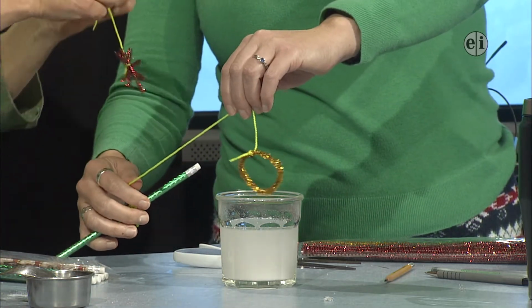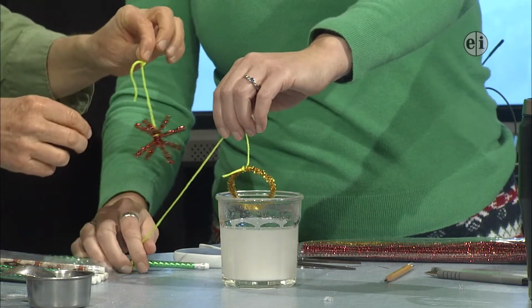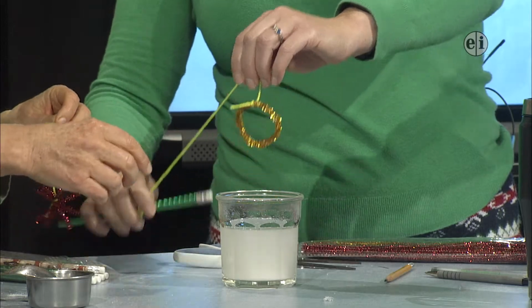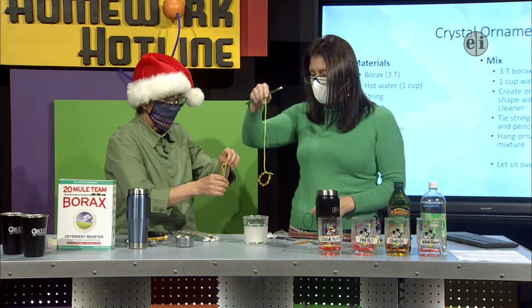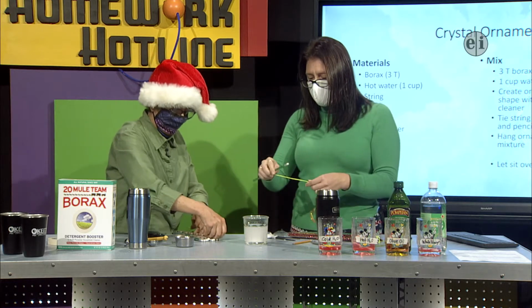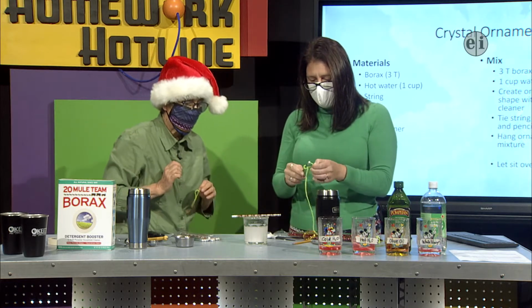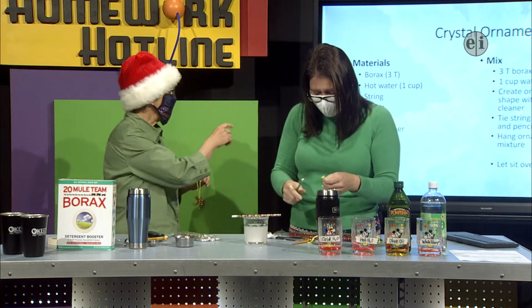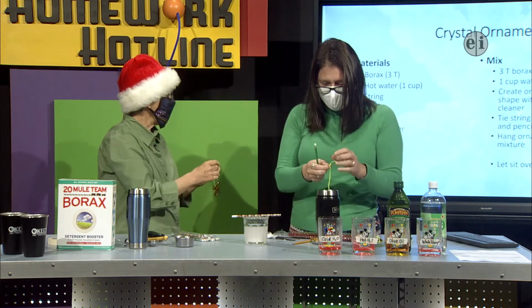So see, like that had a little hole in it. Can it lay down here and then lay like this? No, because I don't think... How far away did you... I thought you were just going to hold it in there. No, you're actually not, because you're going to make it so that it's supposed to lay on there. Oh, I did not know that. I left that part out, sorry, that's kind of important. Tie string to ornament and pencil, hang ornament in mixture.